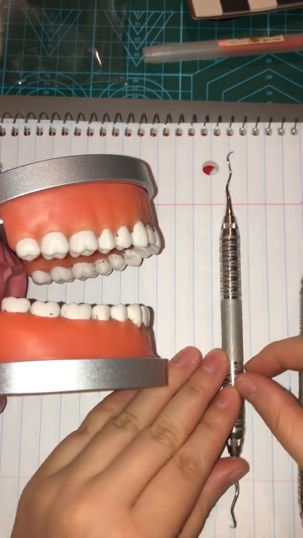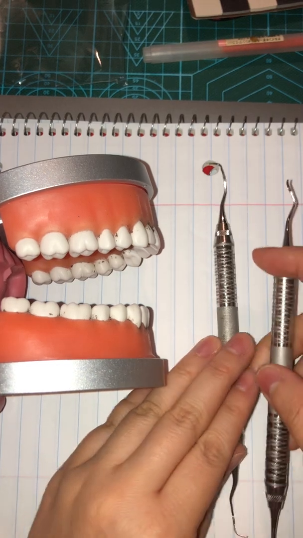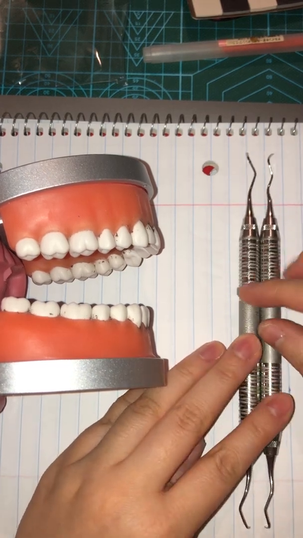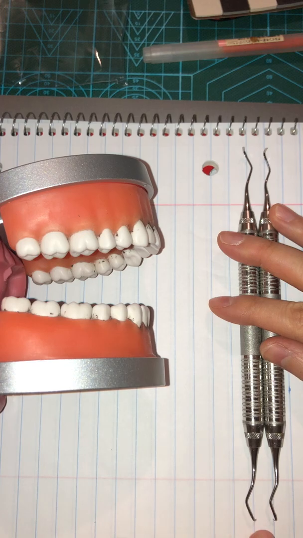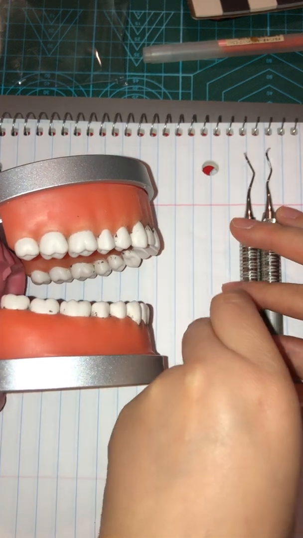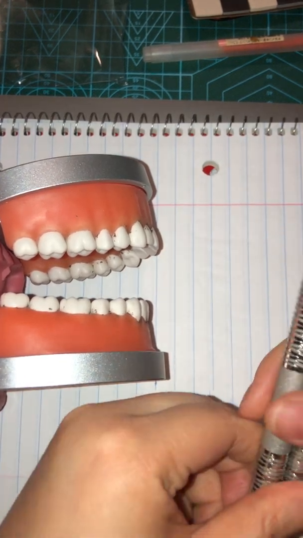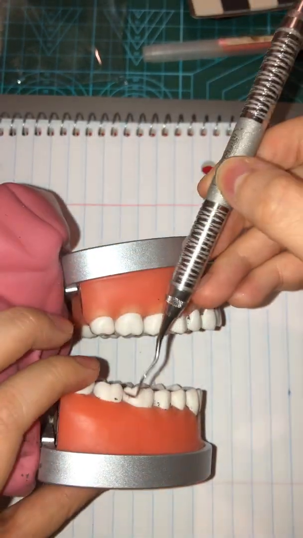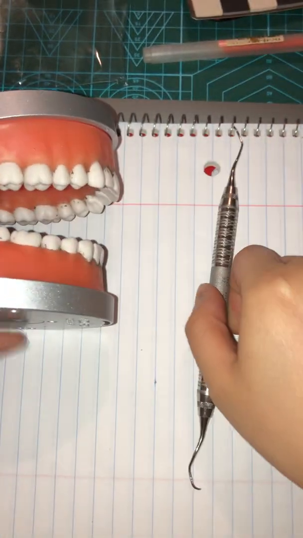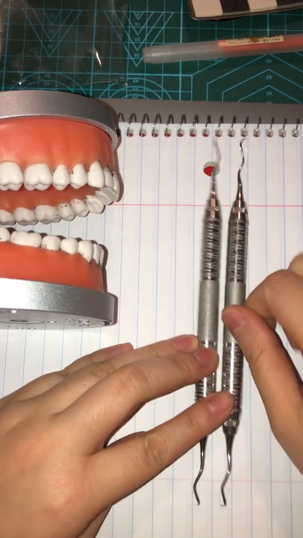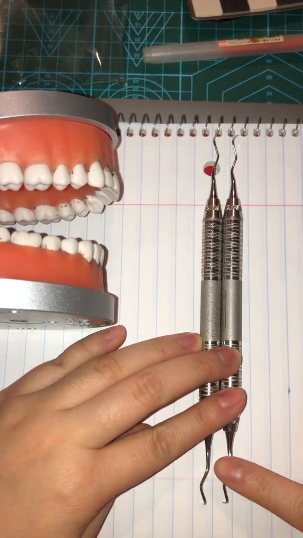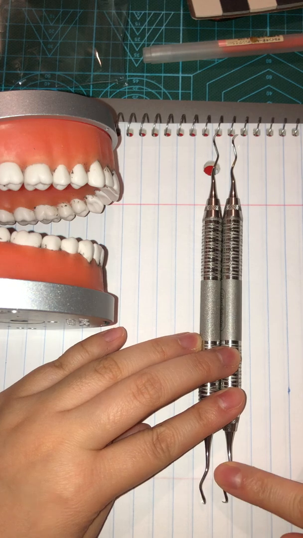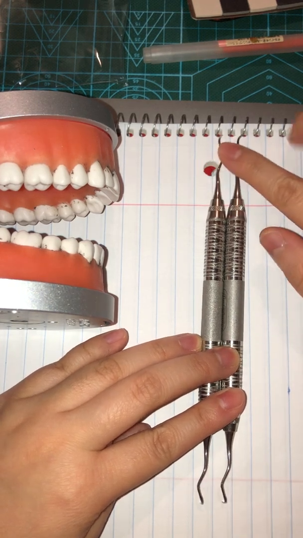And what you want to do is you want to find the side which is the V to the D, because when you position it to your typodont, it's V to the D, right? So for the competency, I would probably roll this side versus this side.